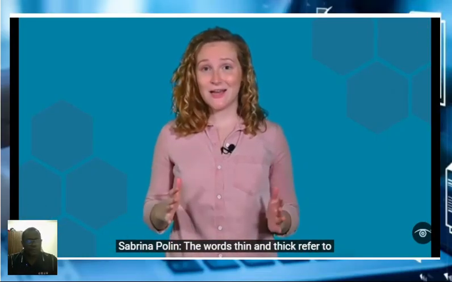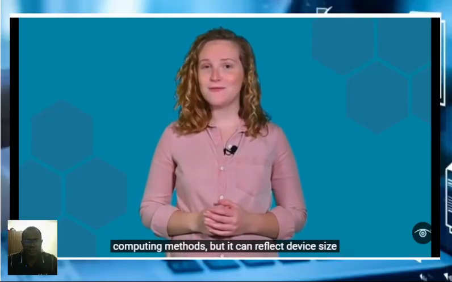The words thin and thick refer to computing methods, but it can reflect device size too.